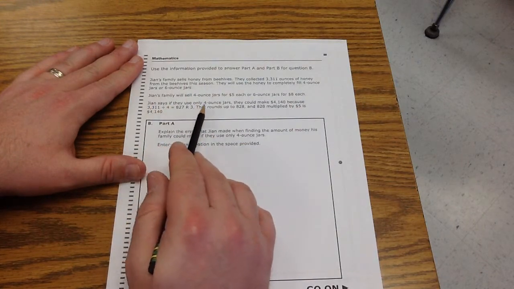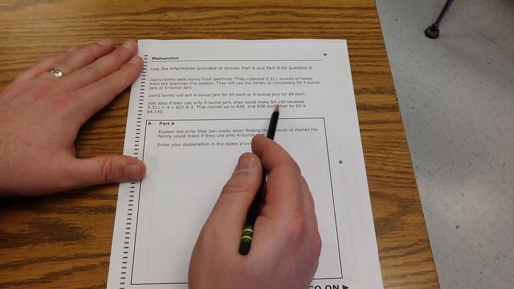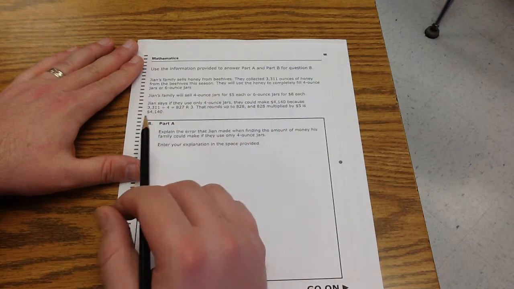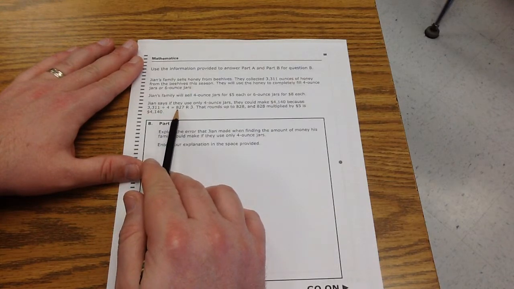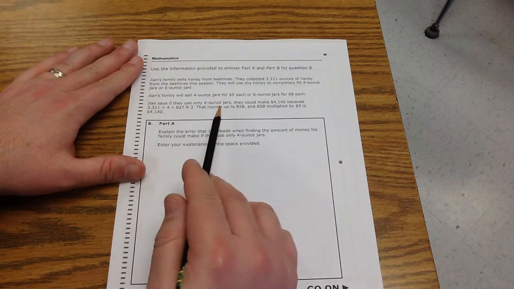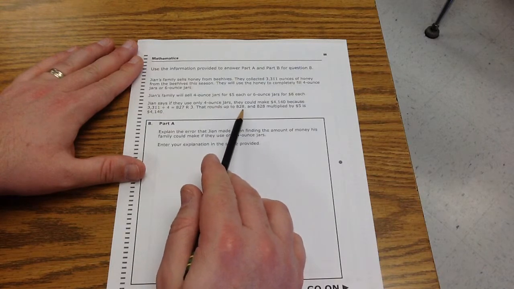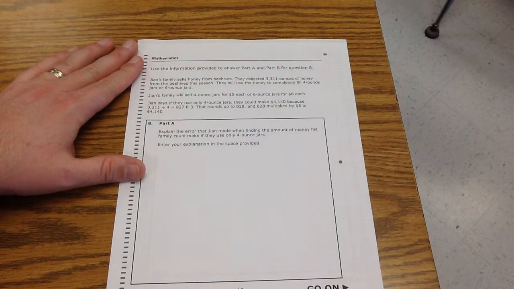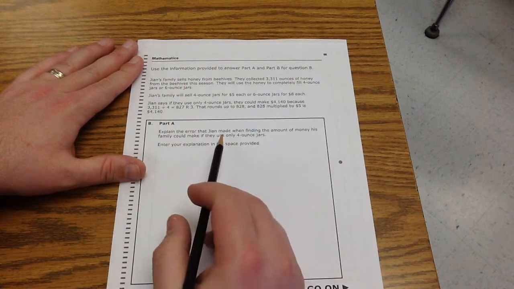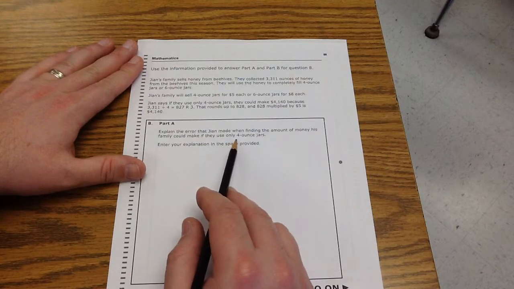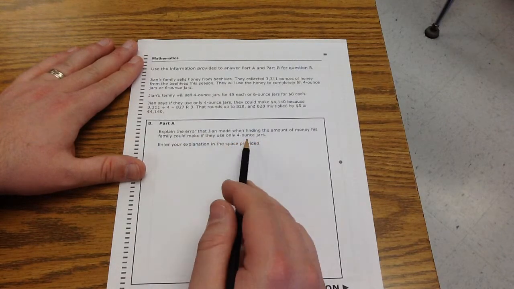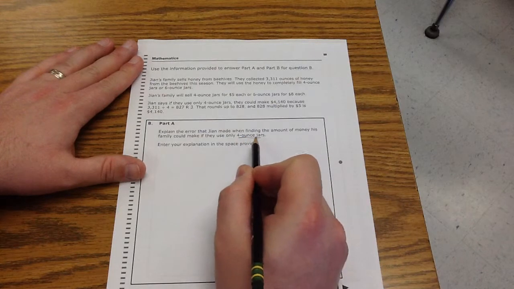Diane says if they use only 4-ounce jars, they could make $4,140 because 3,311 divided by 4 equals 827 with a remainder of 3. That rounds up to 828, and 828 multiplied by $5 is $4,140. Explain the error that Diane made when finding the amount of money his family could make if they only use 4-ounce jars. So this question is asking us to focus on 4-ounce jars.